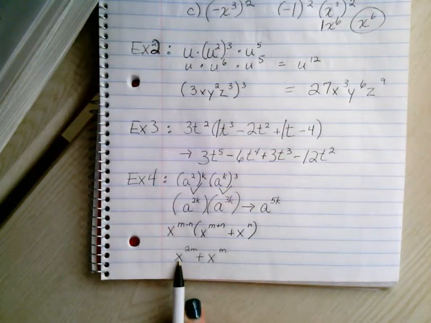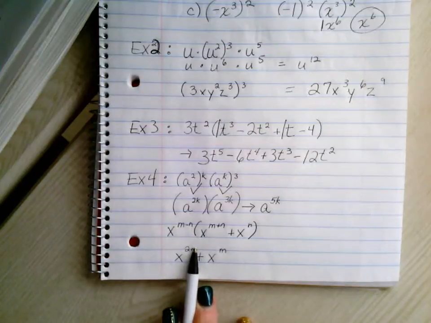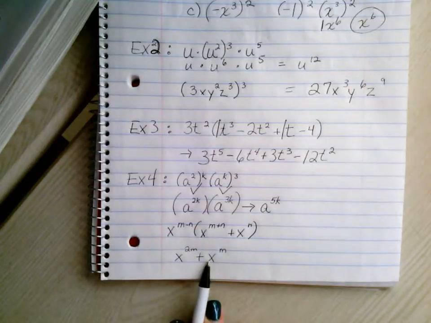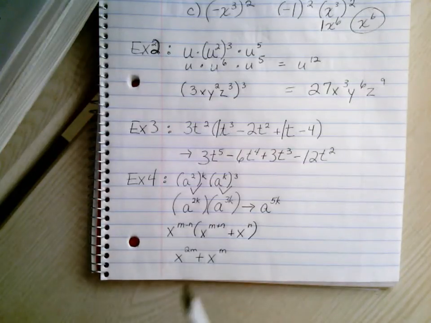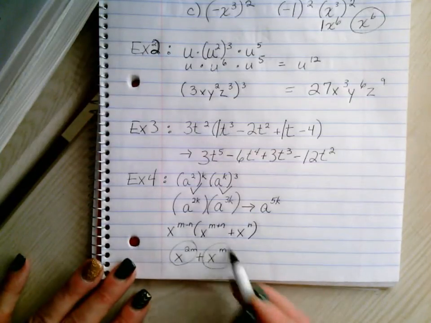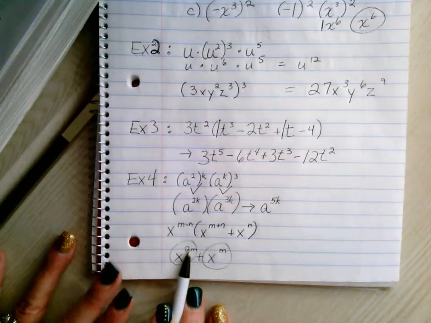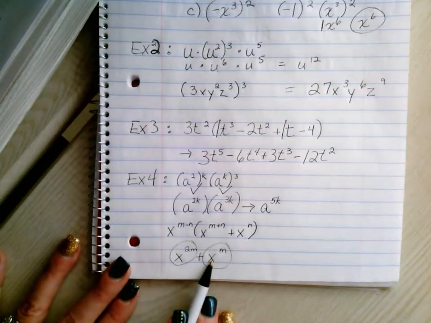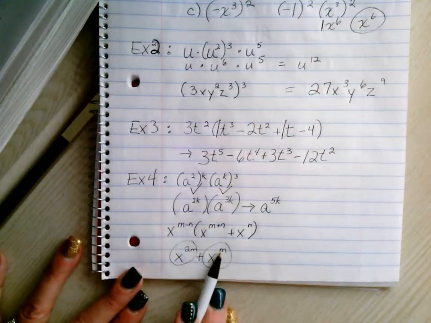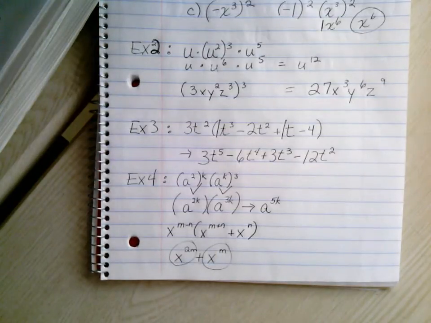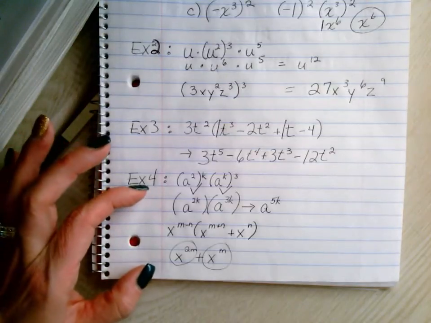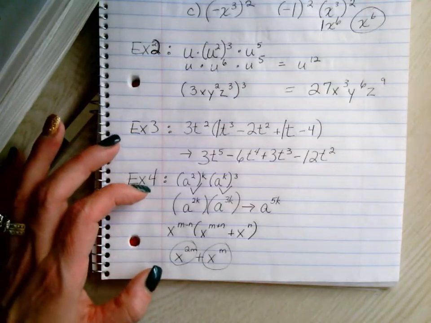Okay? X to the 2m plus x to the m. You cannot combine these because these are not the same thing. This is being raised to the power of 2m. This is being raised to the power of m. So you can't combine that and say it's x to the 3m because that's not true. Okay? Example 4 is the trickiest part of this. Definitely the trickiest.